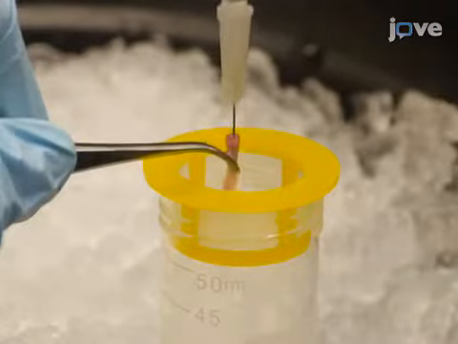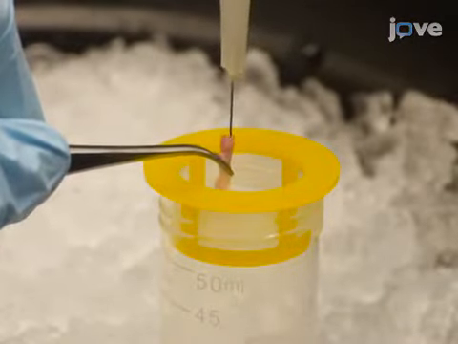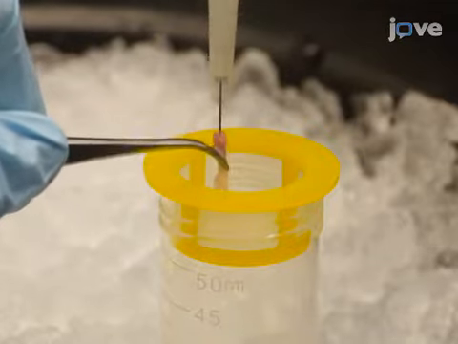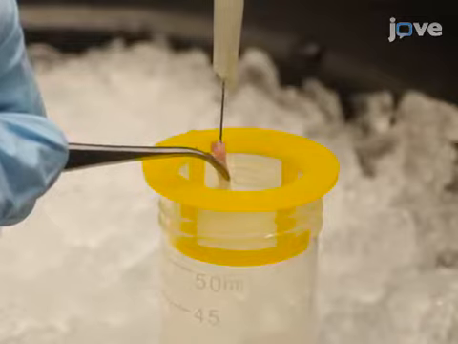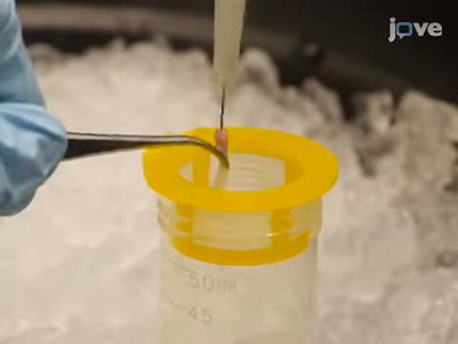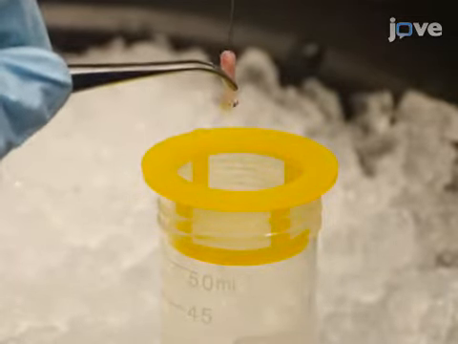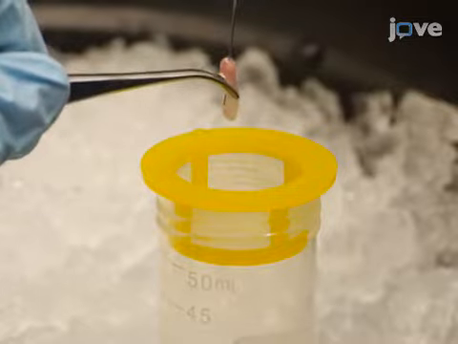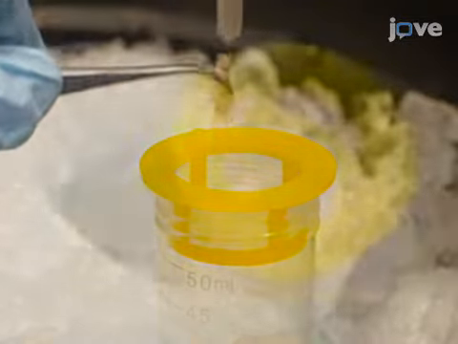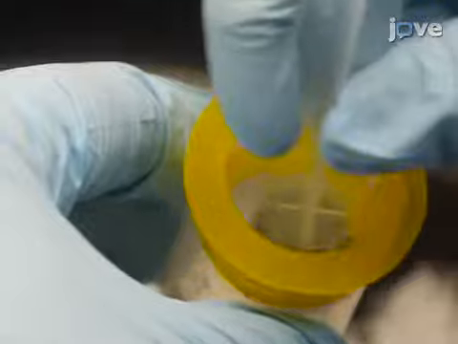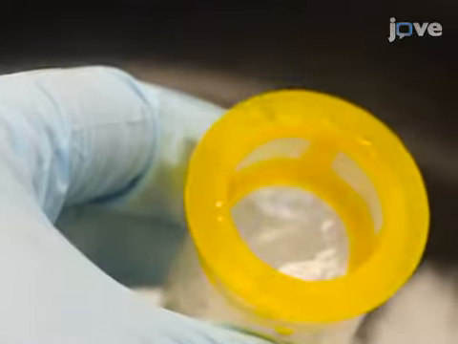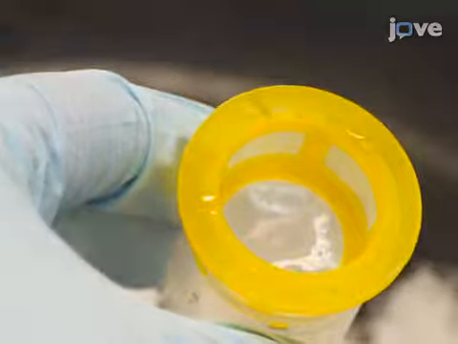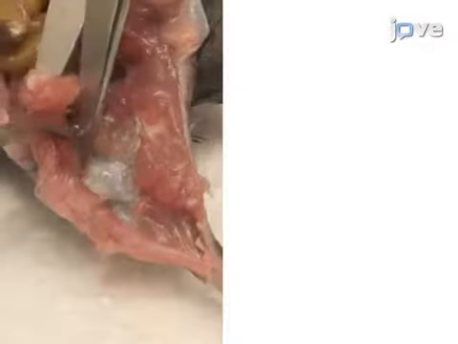Next, using a syringe with a 27-gauge half-inch needle and PBS supplemented with 2% FBS, flush each leg bone over a 100 micrometer nylon membrane into a 50 milliliter conical tube until the bone turns white to maximize the number of cells harvested. With the plunger of a syringe, mash the cells through the nylon membrane into the 50 milliliter conical tube to obtain a single cell suspension. Repeat with the other mouse leg.